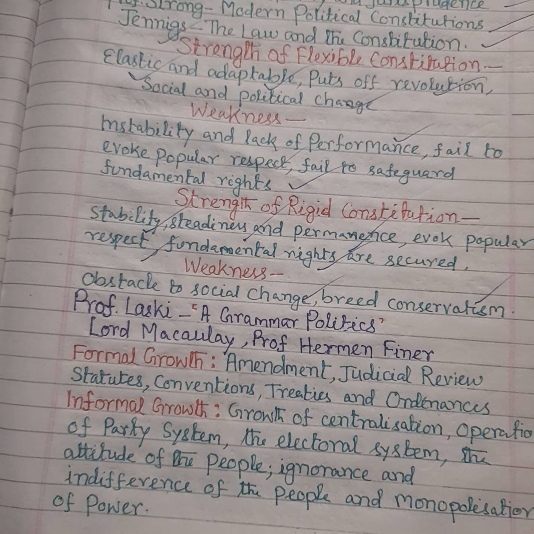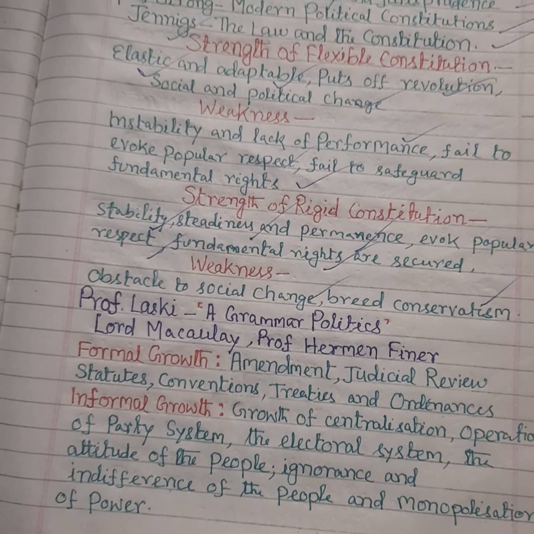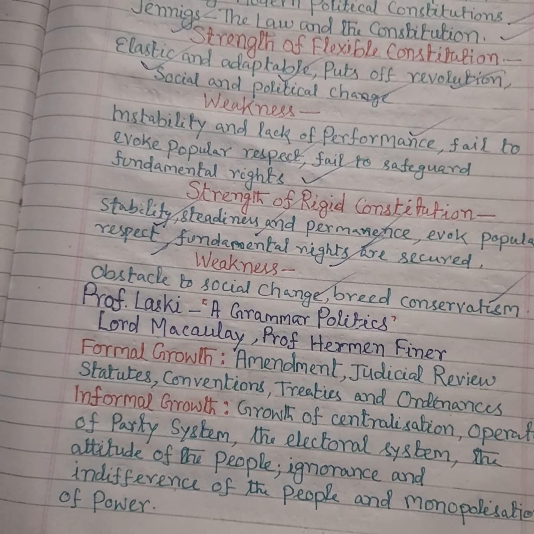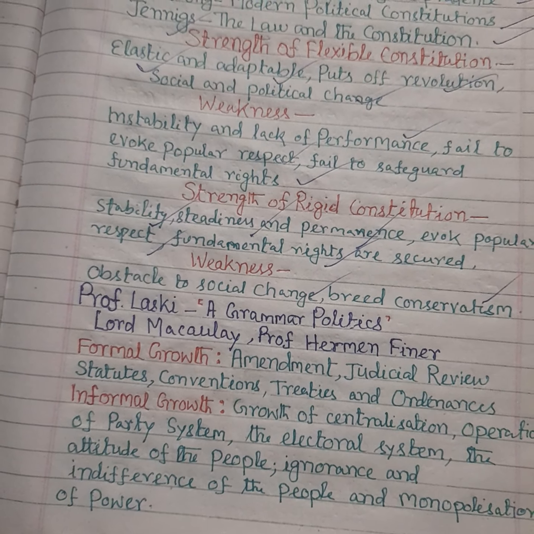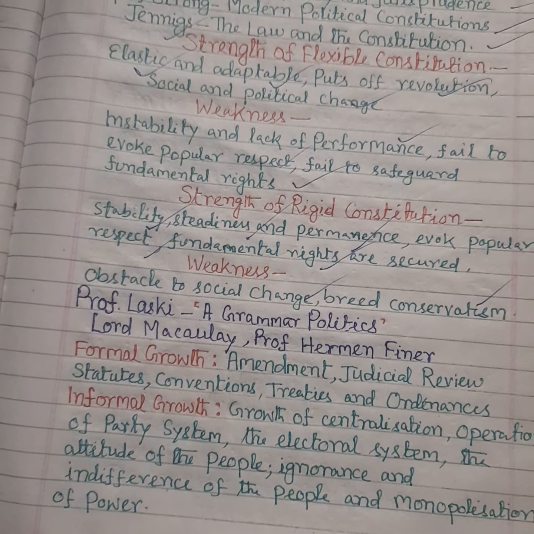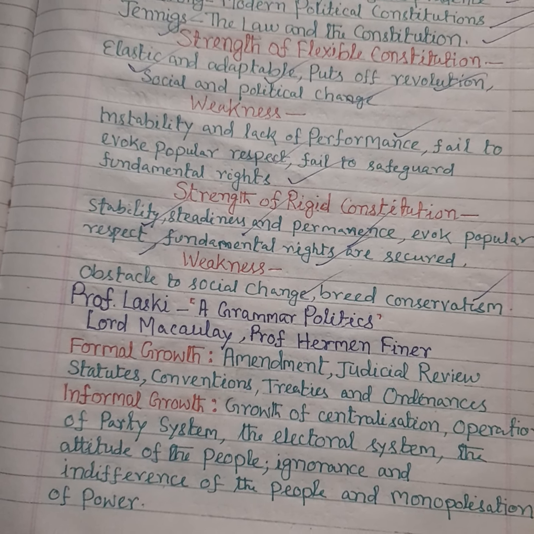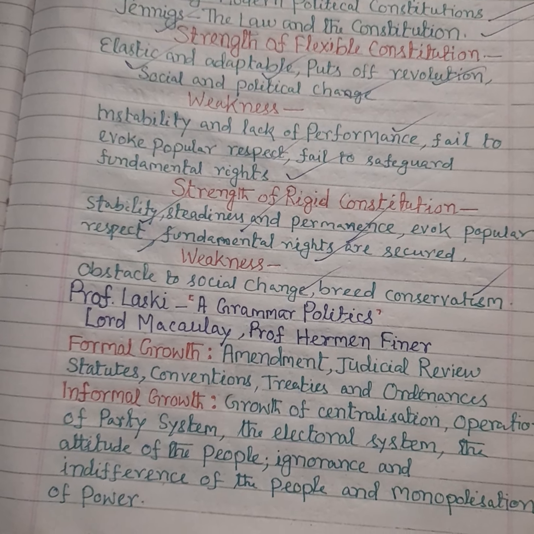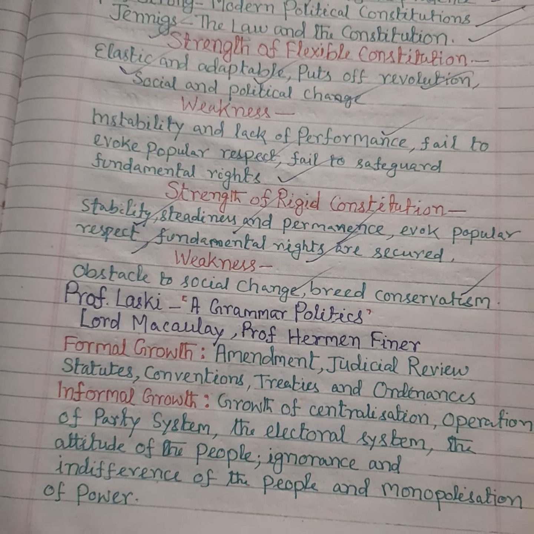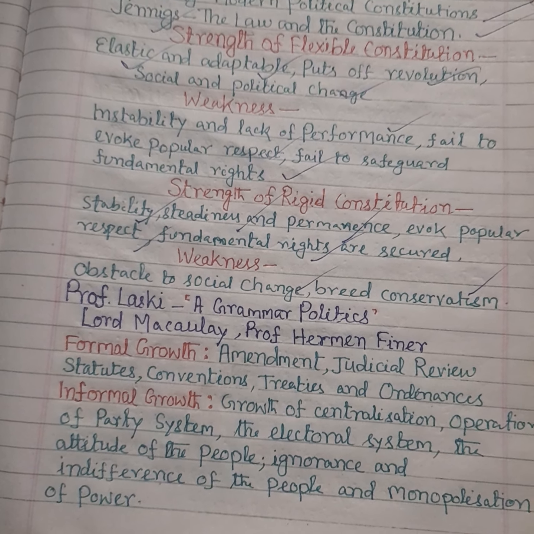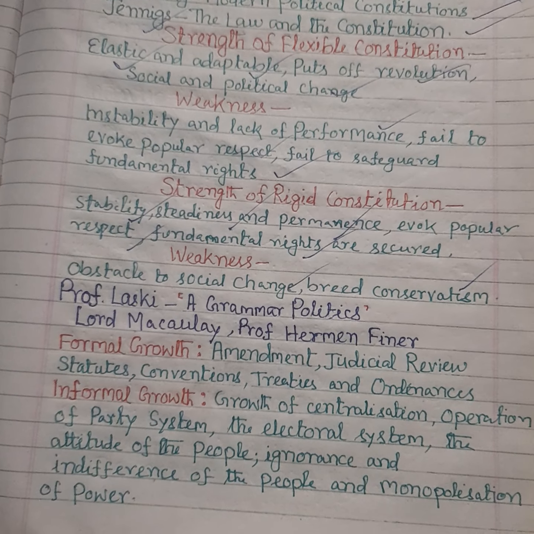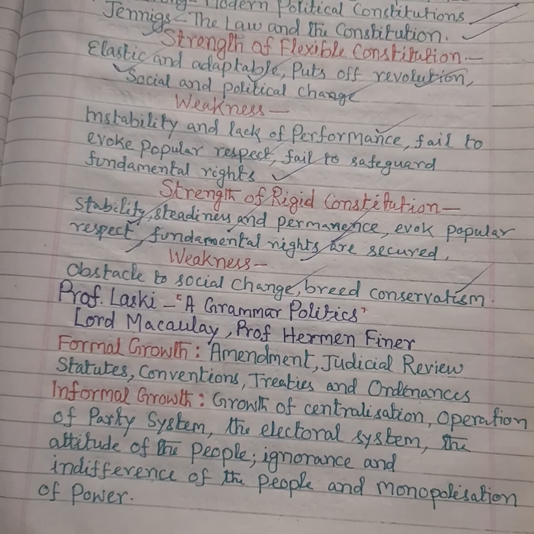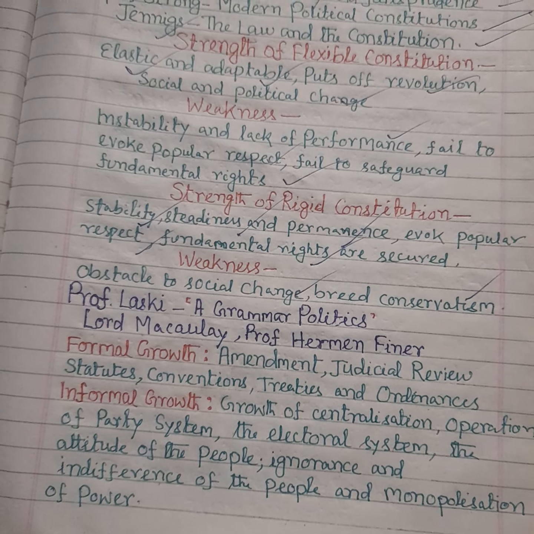So also Lord Macaulay observed that the great cause of revolutions in this world is that whole nations move onward, but the constitution stands still, as quoted by Professor Gardner in his book, The Theory of Political Science and Government.